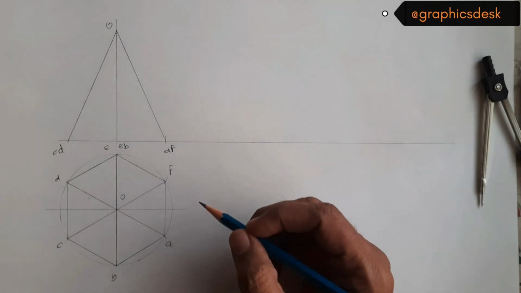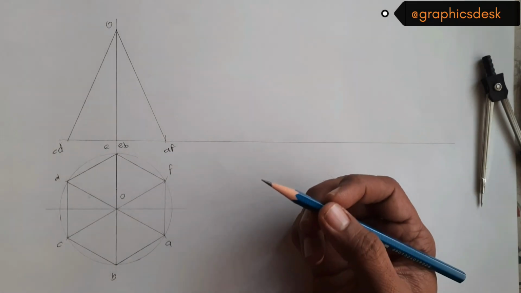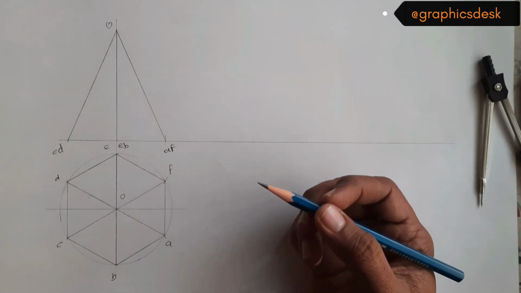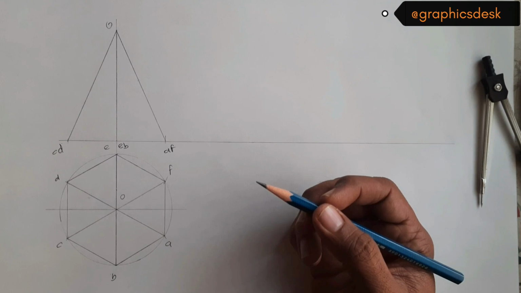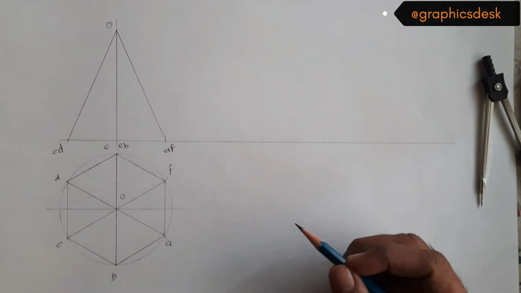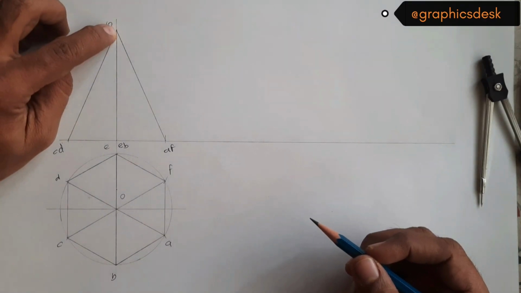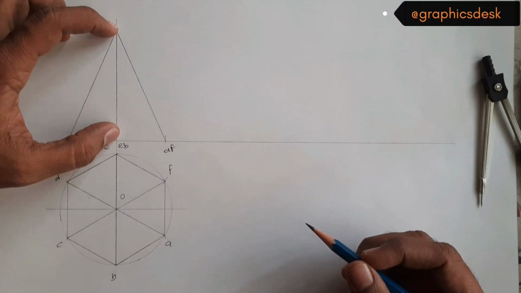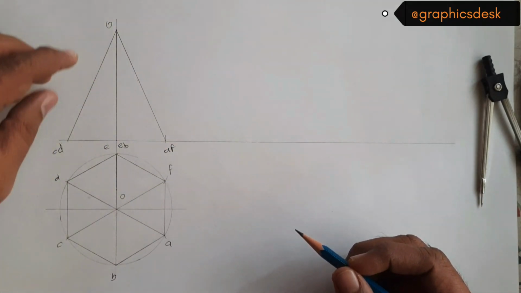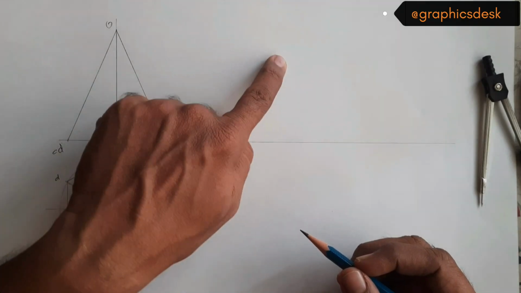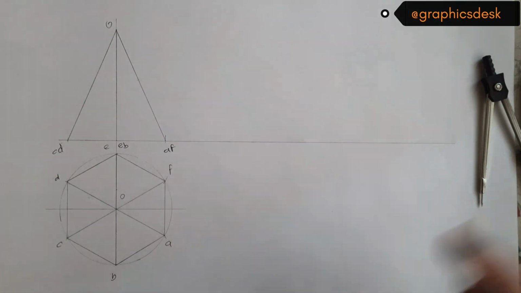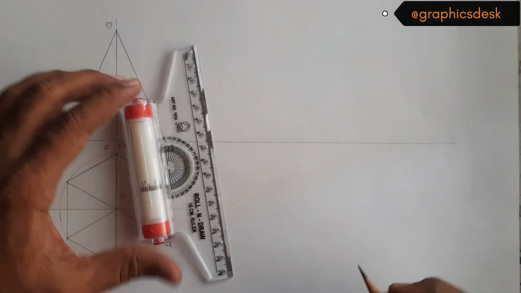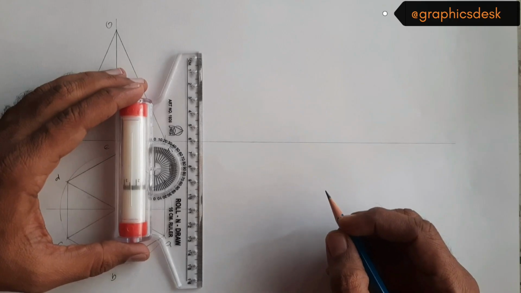Now let's read through the second condition. Okay, the second condition says that the apex is 60 mm above the HP, which means this point is above HP. So we'll have to tilt this diagram so that the O point would be 60 mm from XY, and that we'll draw here. Let's draw a 60 mm line at first.